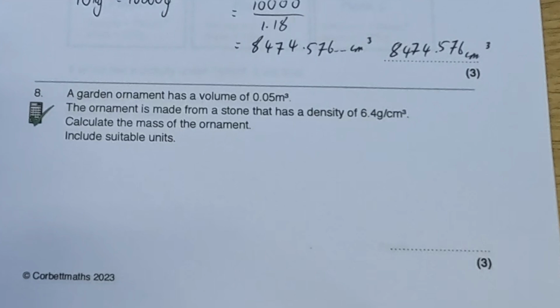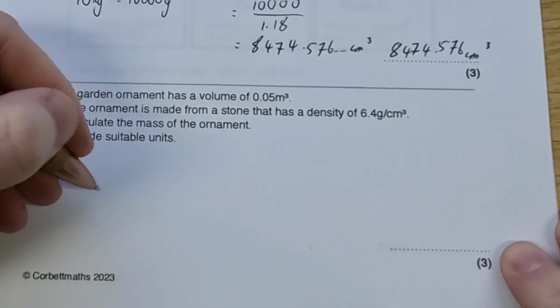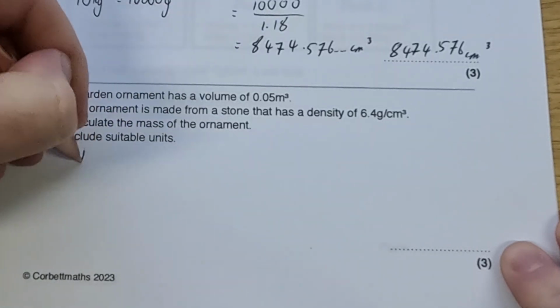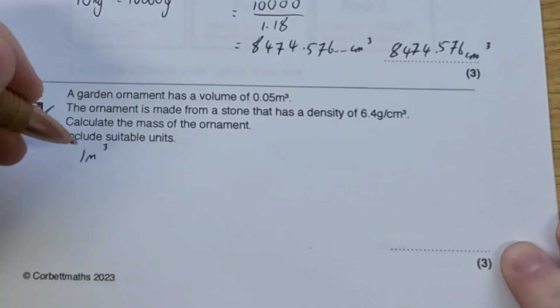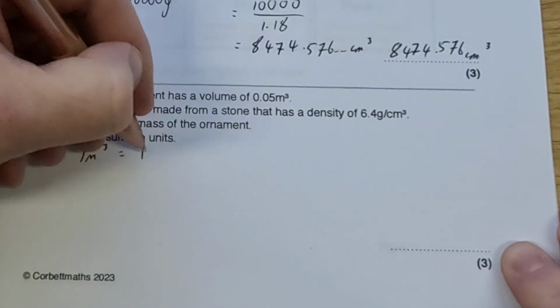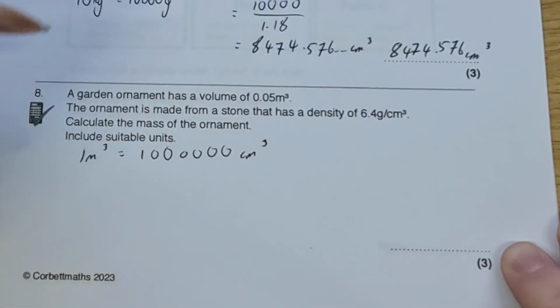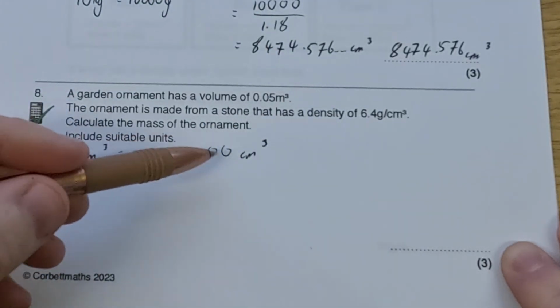Now, don't make the mistake of thinking there's 100 centimeters cubed in a meter cubed. That's not the case, okay? Because if you think about it, if we've got a cube that's 1 meter by 1 meter by 1 meter, the volume would be 1 meter cubed. But if we use the same cube and do 100 centimeters times 100 centimeters times 100 centimeters, that would be 1 million, 1, 2, 3, 4, 5, 6 zeros, centimeters cubed. So 1 meter cubed is 1 million centimeters cubed.